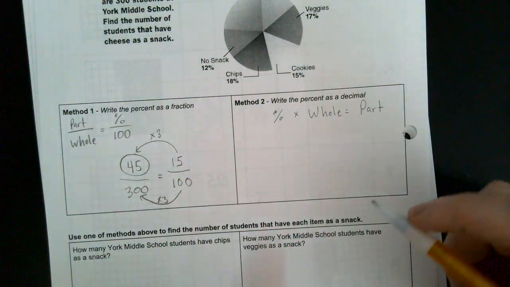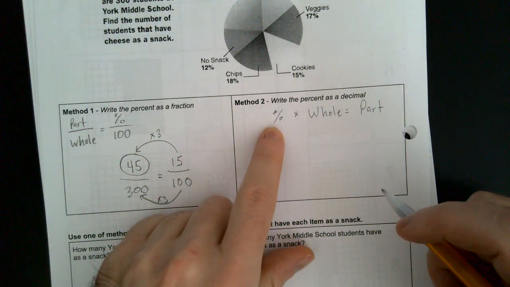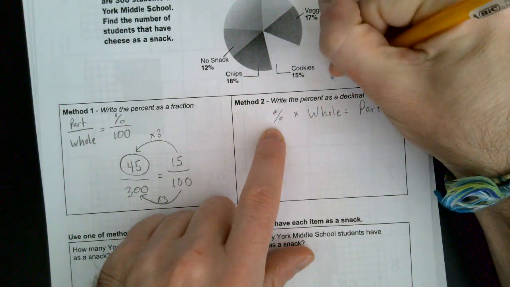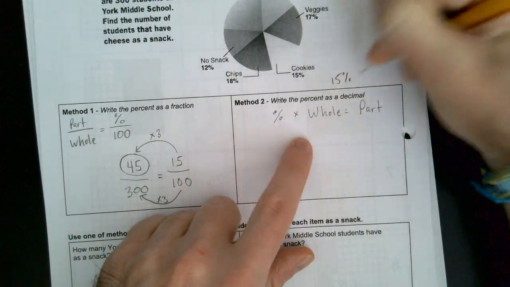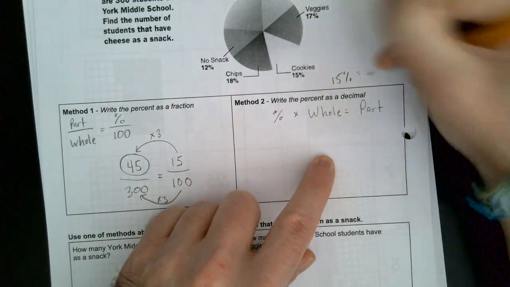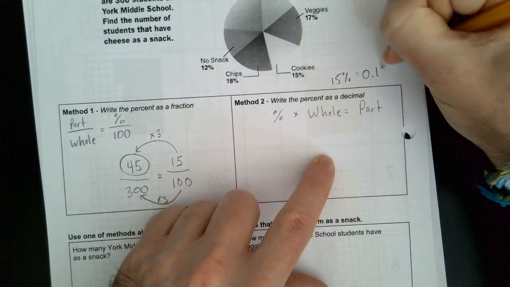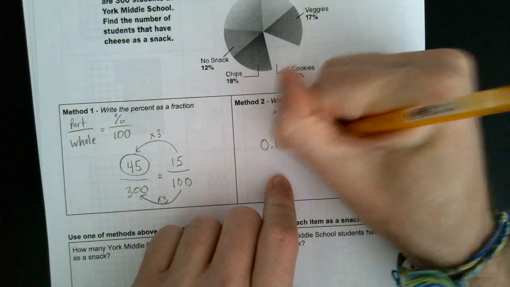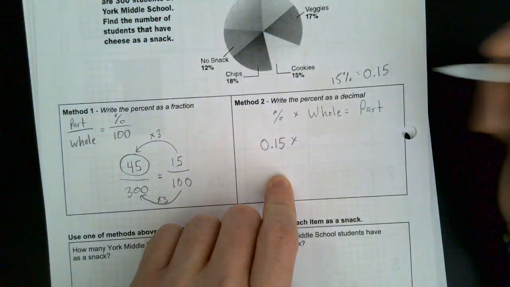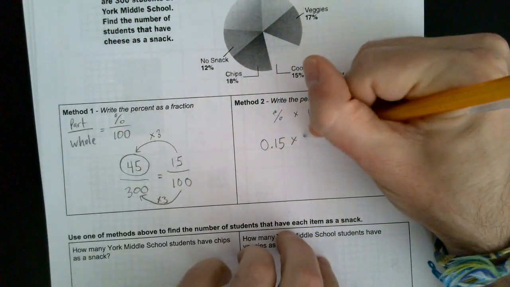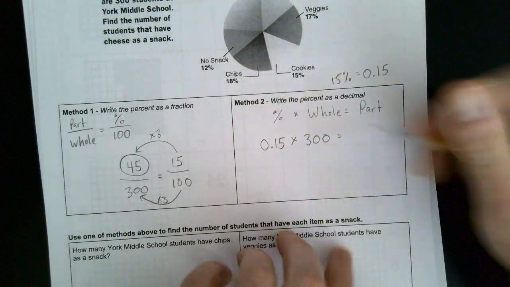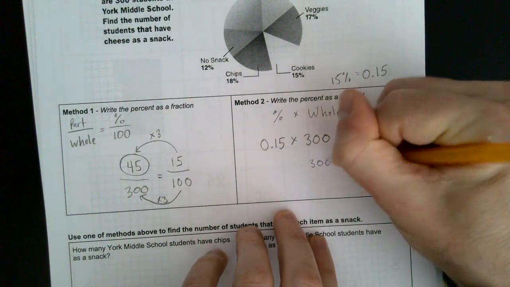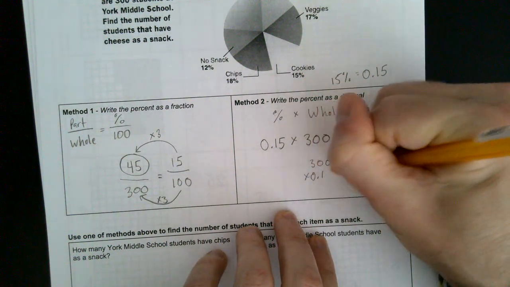Now, the key thing is that this percent needs to be a decimal. So we're going to write 15% as a decimal. 15% as a decimal would be the same thing as 15 out of 100, which is 15 hundredths. So the percent as a decimal, 15 hundredths, times the whole, which is 300, is going to get us the part. Whatever this is, is our answer. So to multiply this, we'll put 300 on top and multiply by 15 hundredths.